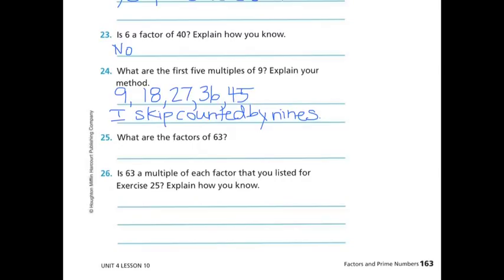What are the factors of 63? So 63, it would be 1, 3, 7, 9, 21, 63, which we already kind of did on that very first page. Is 63 a multiple of each factor that you listed for exercise number 25? Is 63 a multiple of those? Well, yes, of course it is, because it is the answer to each one of those pairs.